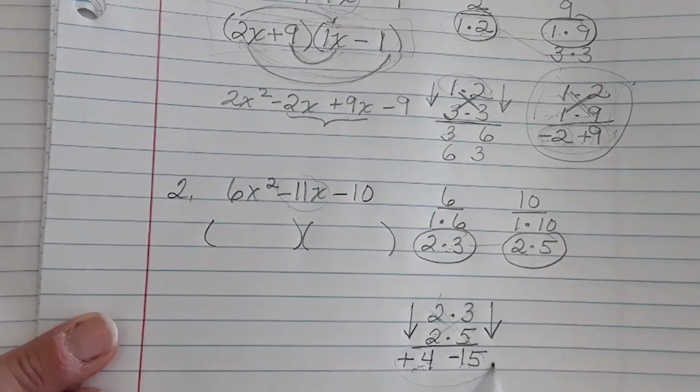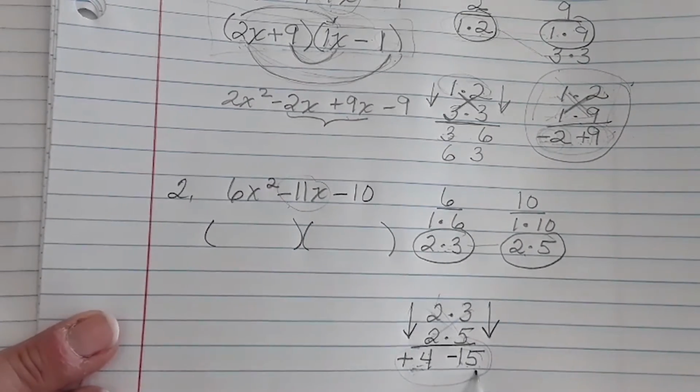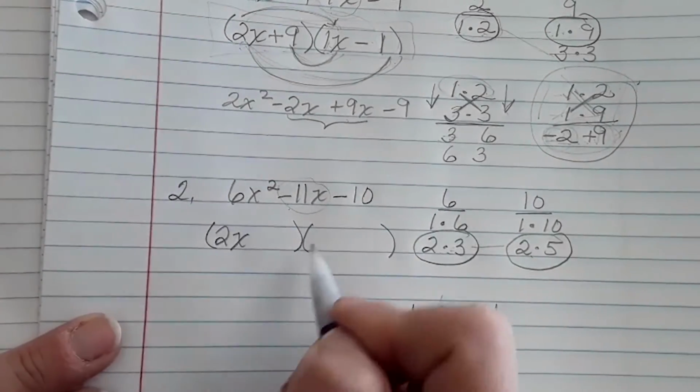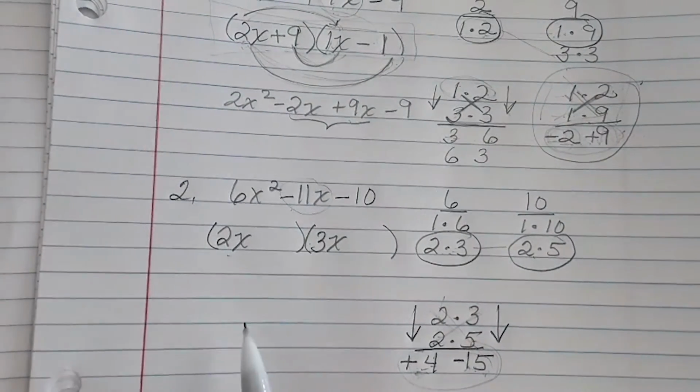So this is the combination that works, and those are the numbers that'll go in the parentheses. You will not put these numbers in the parentheses. You'll only see them when you actually FOIL it out. So we'll place the 6 first. That order doesn't matter as long as they're both in the first spots. You could put the 3x before you put the 2x.